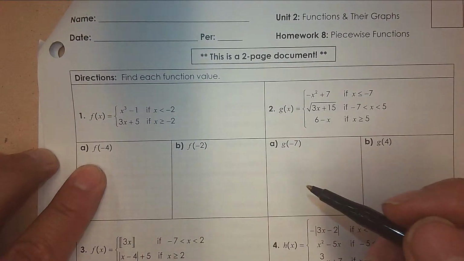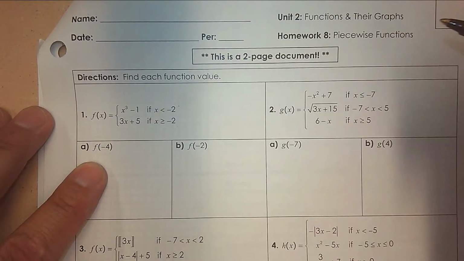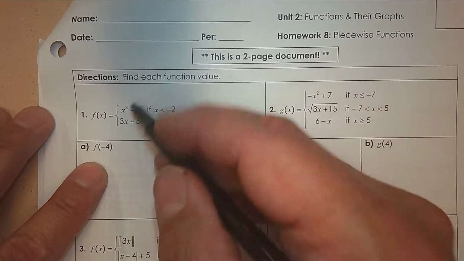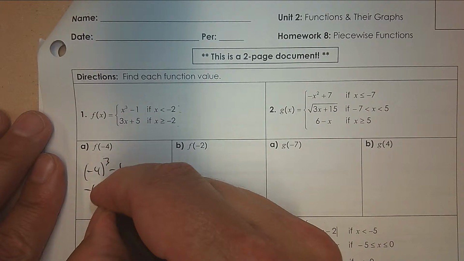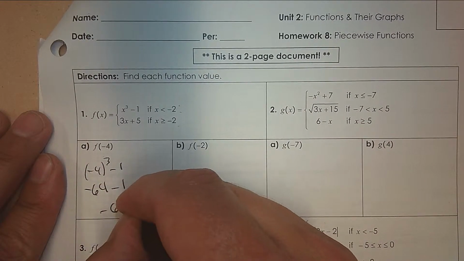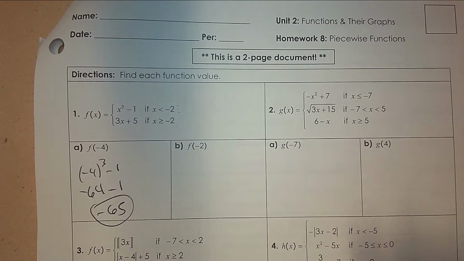So at -4, I need to know what piece. So -4 is smaller than -2. It's the top piece. So I plug -4 into the top piece. A negative times a negative times a negative is negative. That gives me -64. Take away 1 and you get your answer.